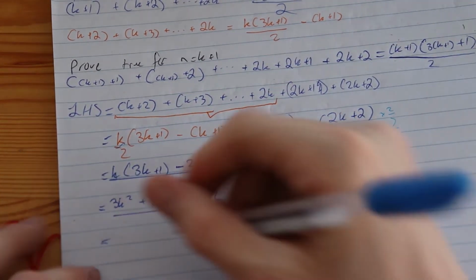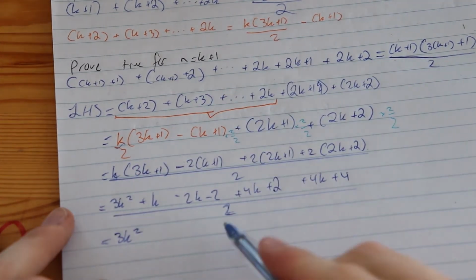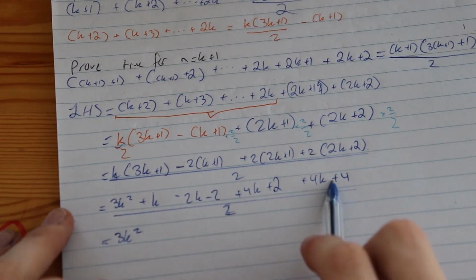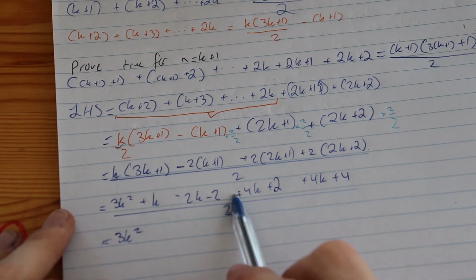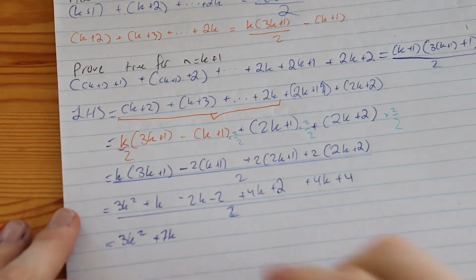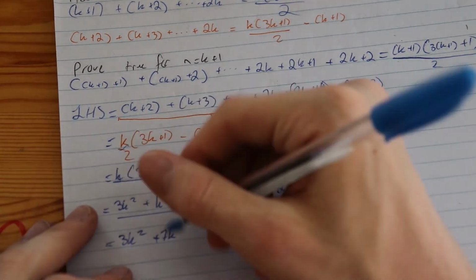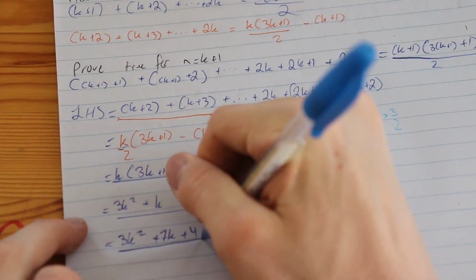What happens if we collect like terms? There's only one k squared, so that becomes 3k squared. We have 1 minus 2 plus 4 k's, which is 8 minus 2 plus 1, which is 7k. And our constant terms, minus 2 plus 2 is 0, plus 4 is 4. Divided by 2.